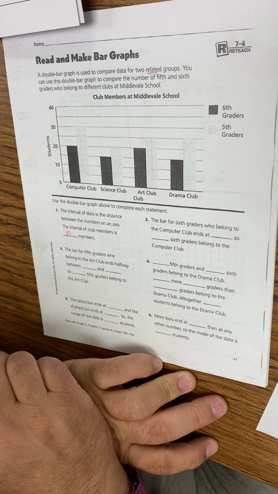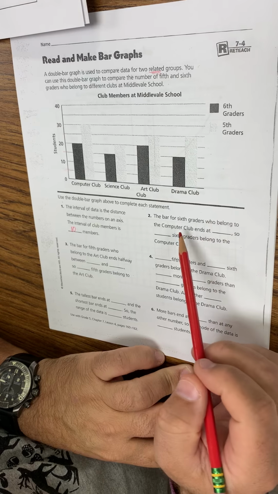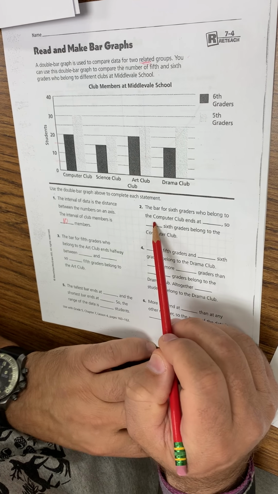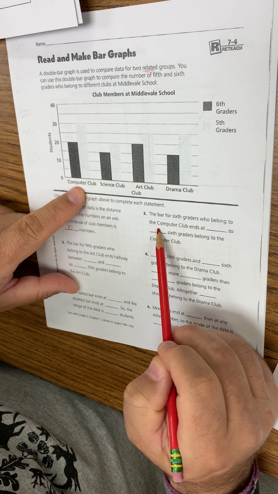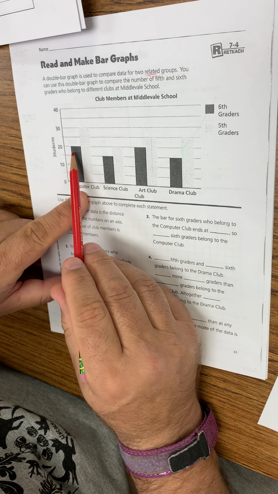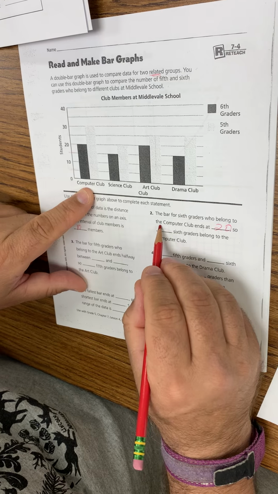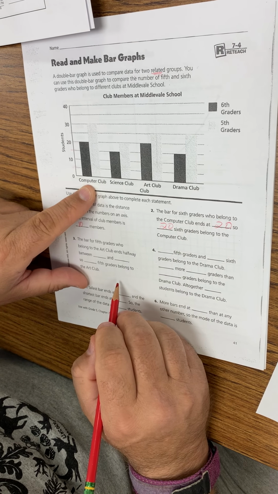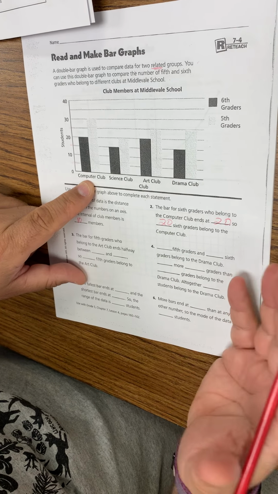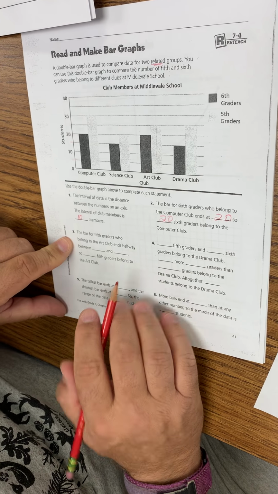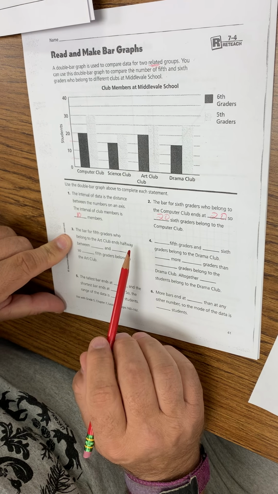All right, so number 2, the bar graph for 6th graders who belong to the computer club, so I'm going to go over here, ends at 20. So 20 students, 6th graders belong to the science club. All right, that was a tough one. Let's go on to number 3.